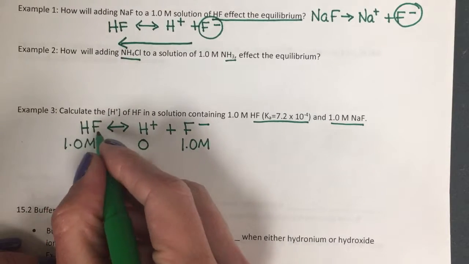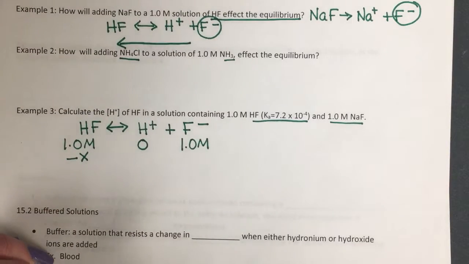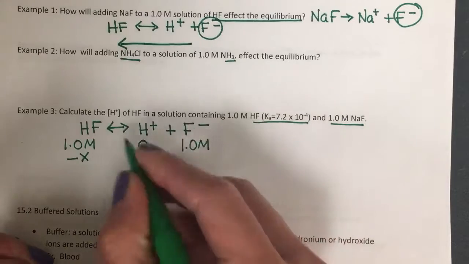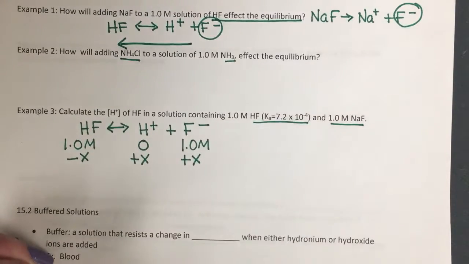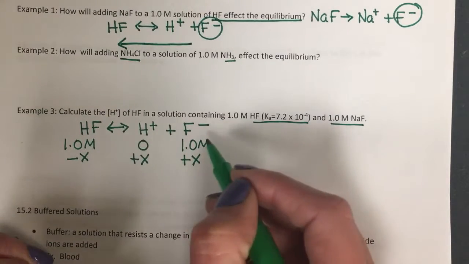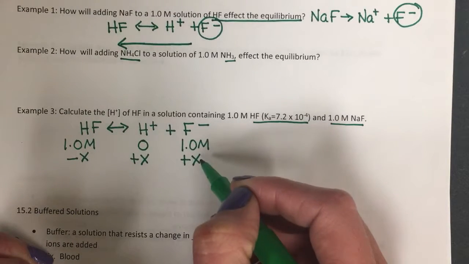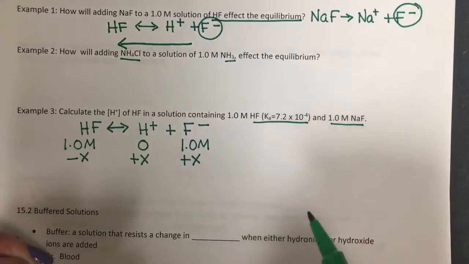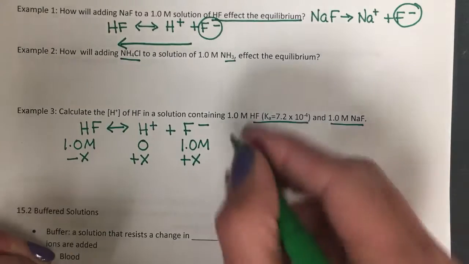I know that this is going to break apart, so it's going to go down. I know that it's going to form my products, so this is going to go up. Just like last chapter, I'm going to assume that the amount of this that goes down, and the amount of this that goes up, is going to be so small compared to the initial concentration that for math simplicity's sake, I can ignore that. So here's what it's going to look like.